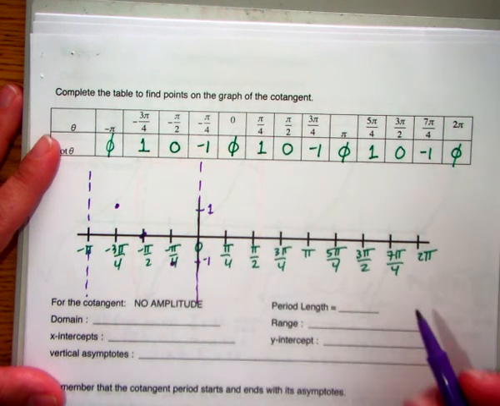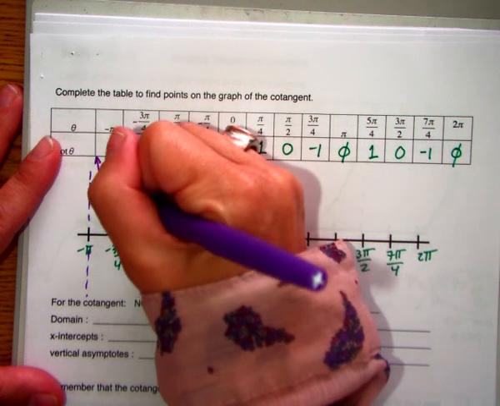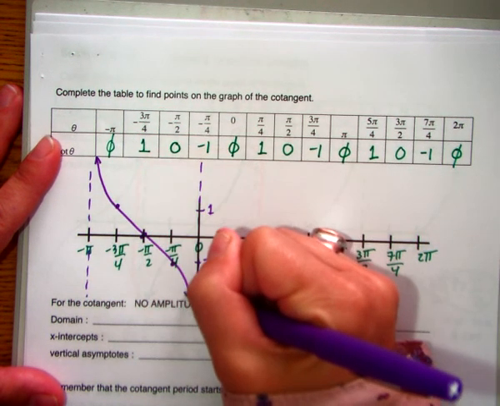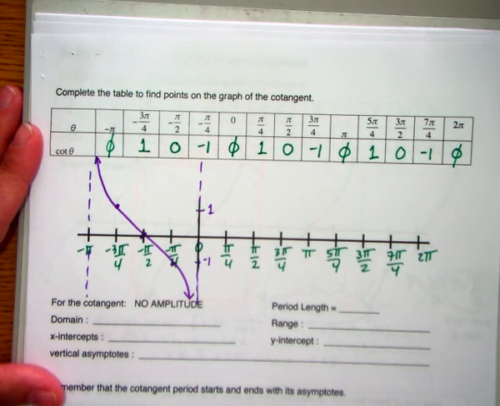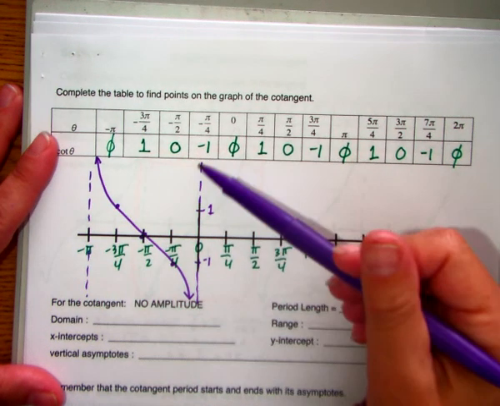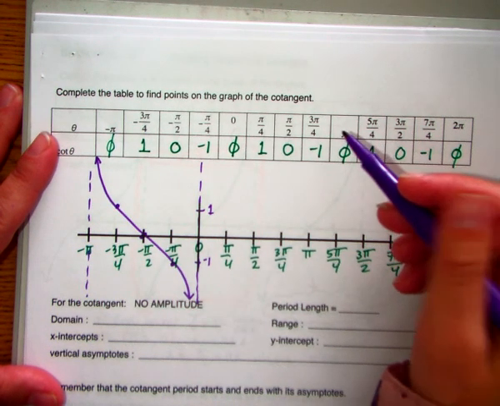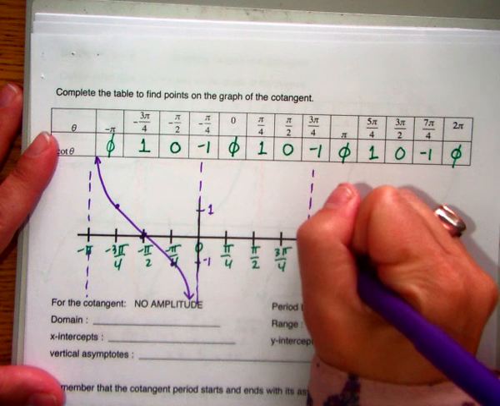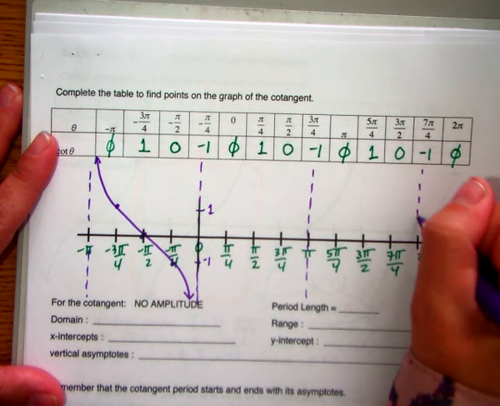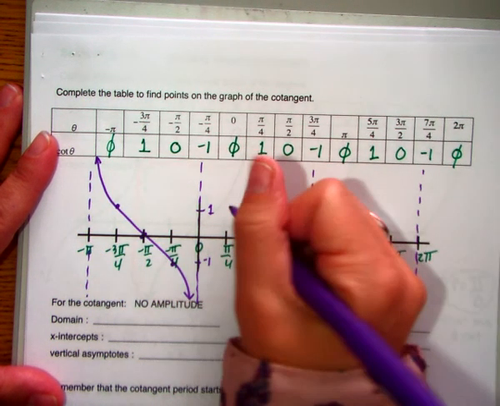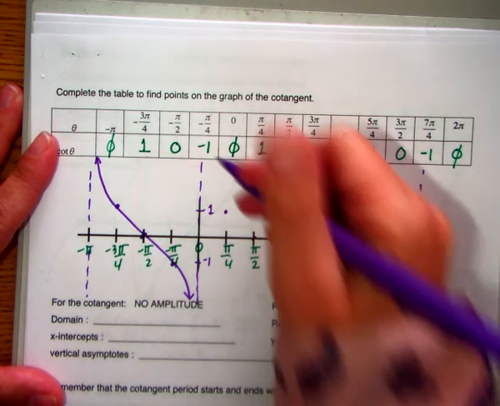Okay, so it's the same idea with your curve. You're going to connect these. It does a little squiggle, but notice it's flipped. Why? Because it's the reciprocal of tangent, right? So it's going to be flipped. Make sense? The other thing that's different is that your asymptotes have been shifted over now. Now we have an asymptote at 0, another asymptote at pi, another asymptote at 2 pi, okay? And then this pattern just repeats itself.